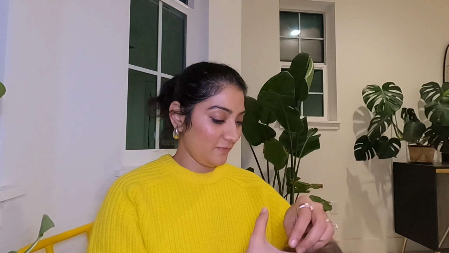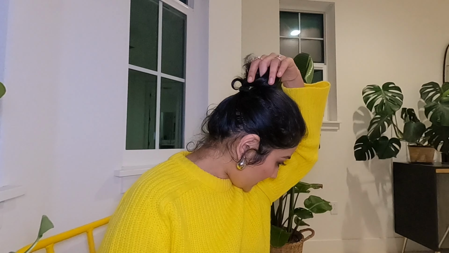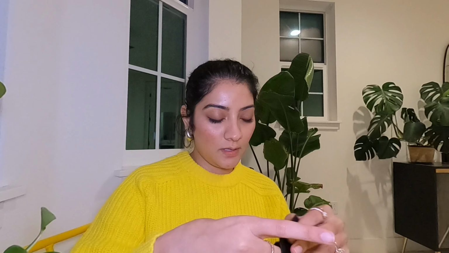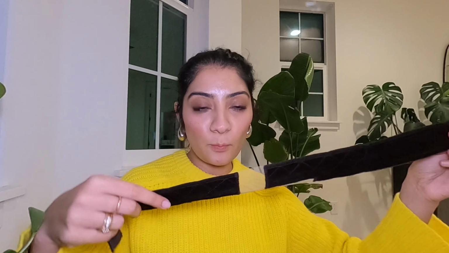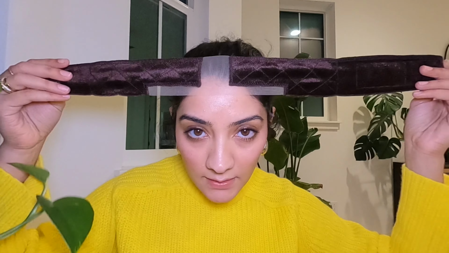Okay, let's just do this. Let's try to wear the wig. I haven't flattened my hair completely, but I think that should not be a problem. Let me get a wig grip. This is my wig grip. I don't wear the wig cap completely, but I just wear the wig grip. So this is how it's going to be in the front.